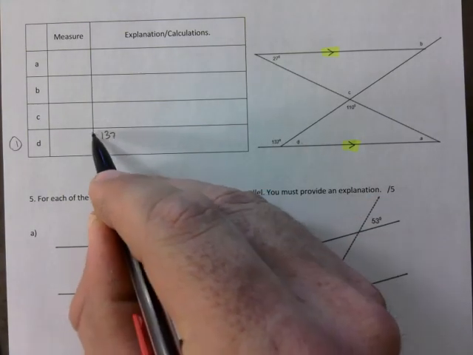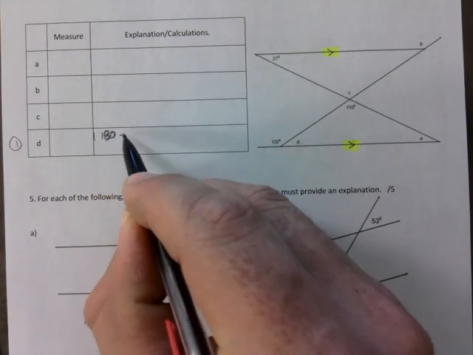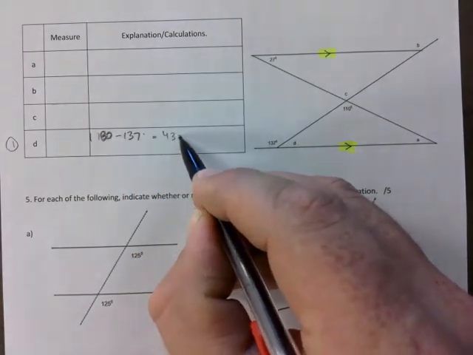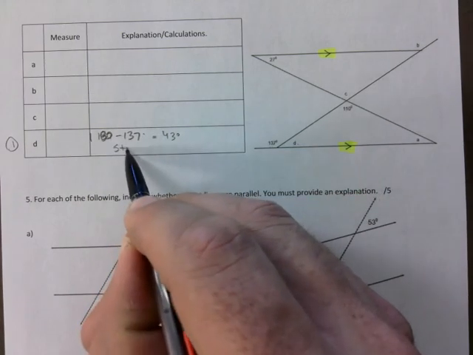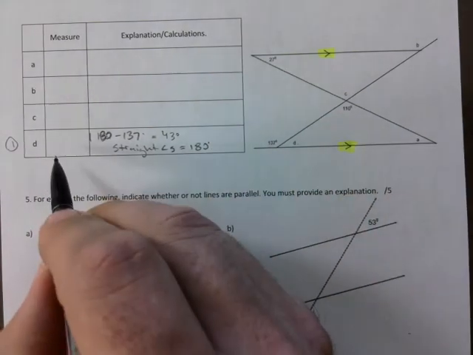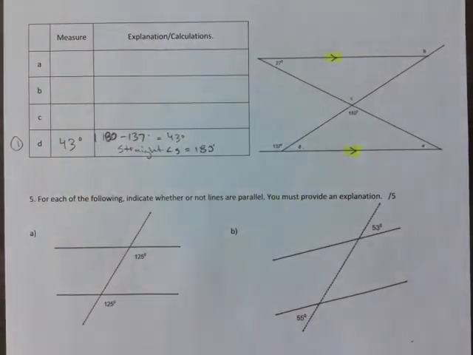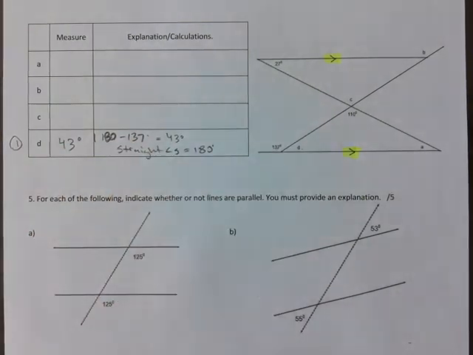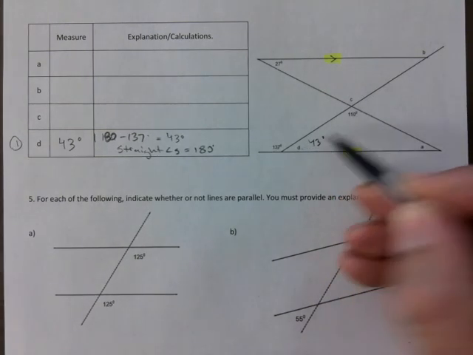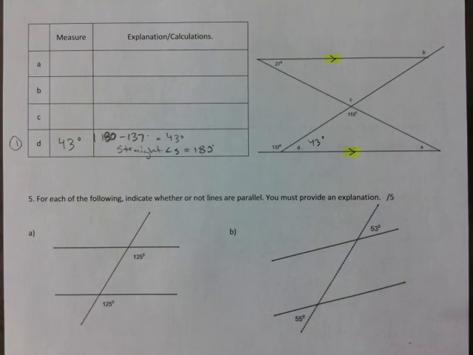So 180, my bad, minus 137. And that's 43, right? 43 degrees. And then you tell me that straight angles are equal to 180. That's how I started, right? So I start with that. So if you have the 43 and the correct explanation, you get the mark. You may have used a different explanation. I would have to check if you got it right. But anyways, this is my starting, so I'm going to put 43 in there. And what else can I do?